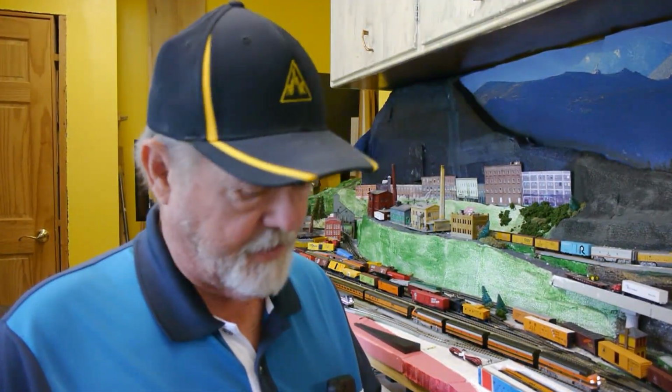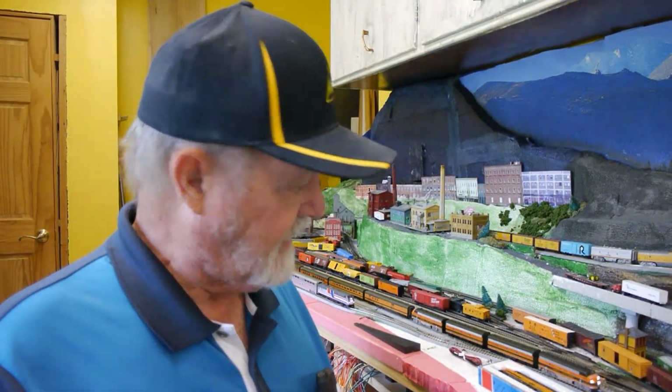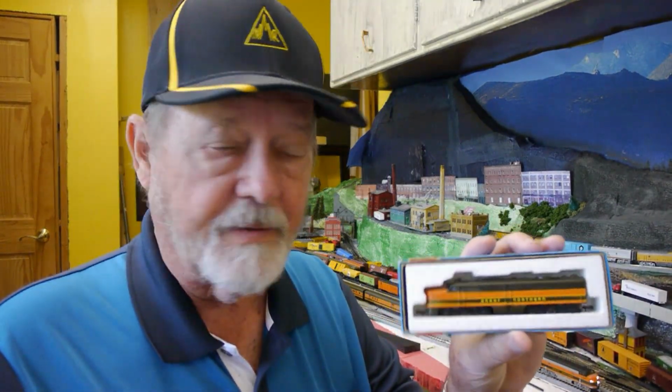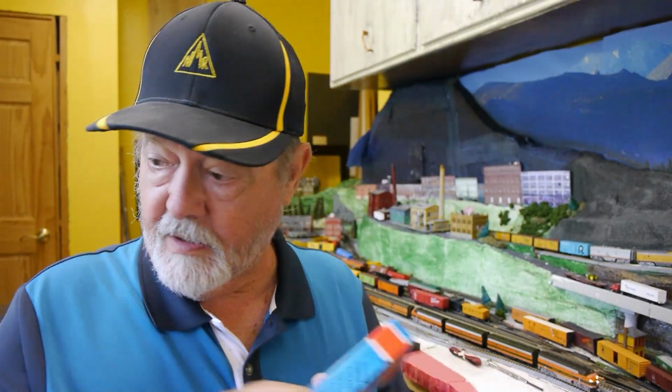Since the last video, I showed you the stuff that I've gotten from my buddy Joe after his passing. One of the things I was really excited about was the Great Northern Empire Builder passenger car set. A lot of cars there. This is the engine that Joe had with the Great Northern, and it's DC, not DCC, so I was thinking about trying to put a DCC controller in here.